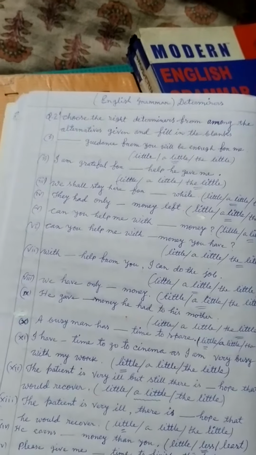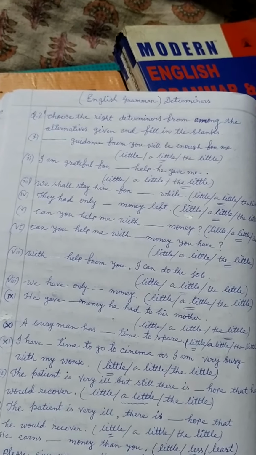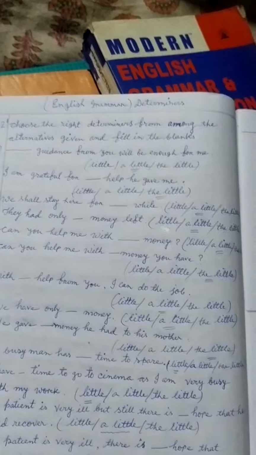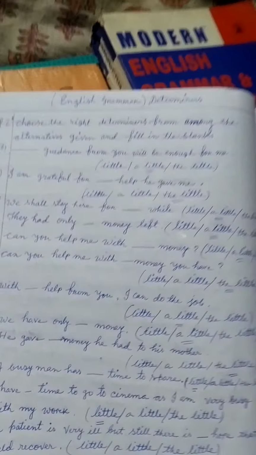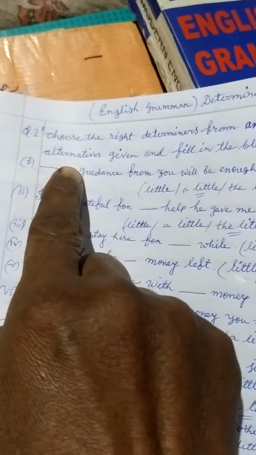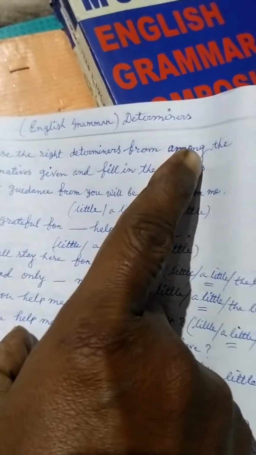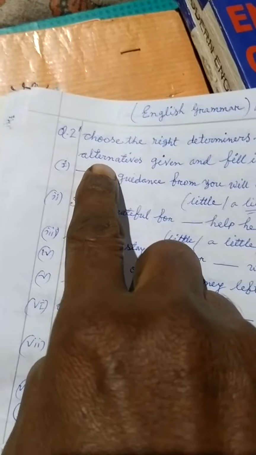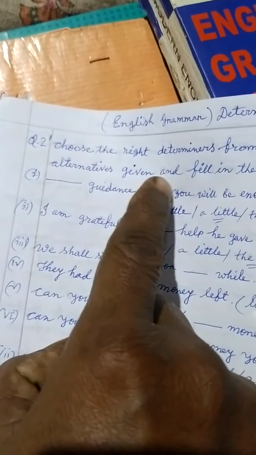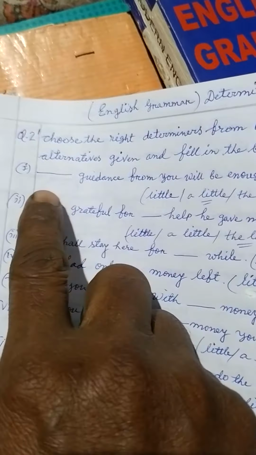So student friends, today also I am going to discuss some determiners. The question is like this: choose the right determiners from among the alternatives given and fill in the blanks.